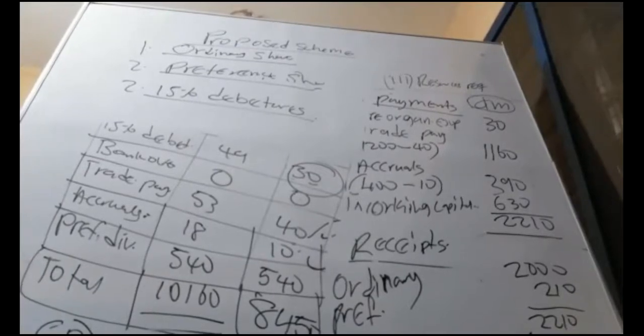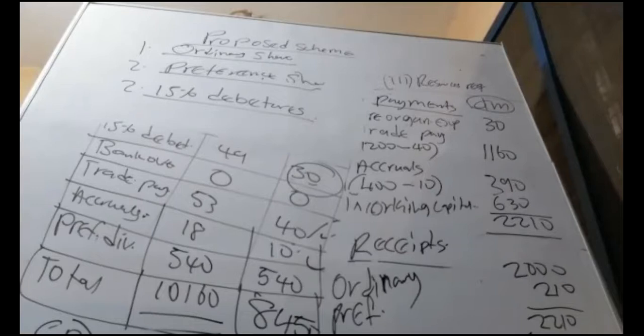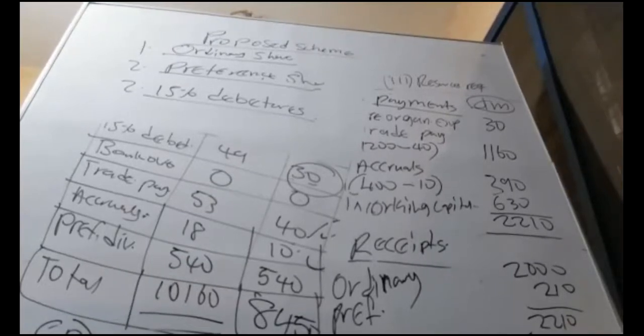So 15% debenture. You are losing only 30. So you're right. 30 million of the debenture holders should agree or should waive off or should cancel 30 million of their investment or their debentures, with the remaining balance being secured on the PPs. We are done.